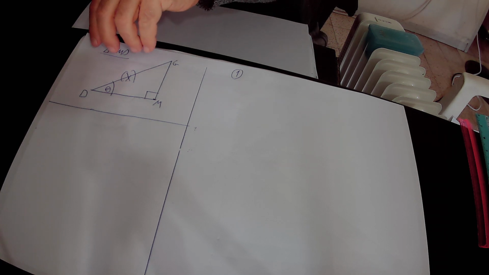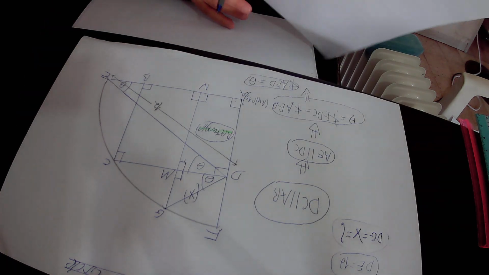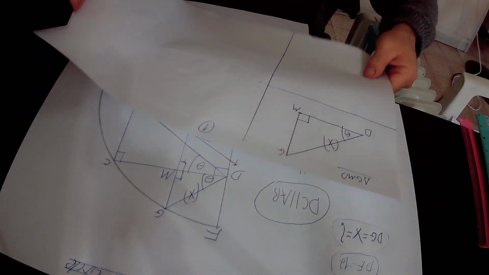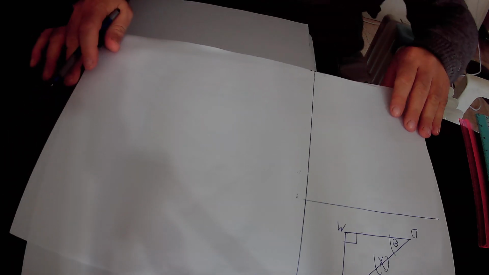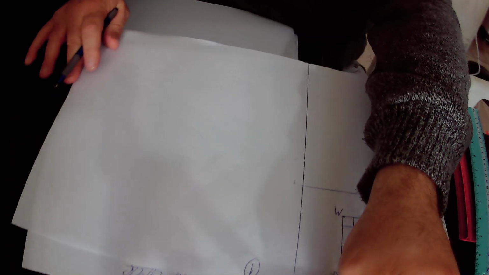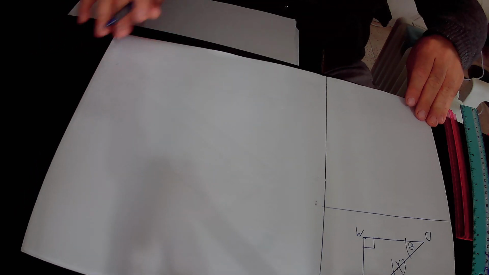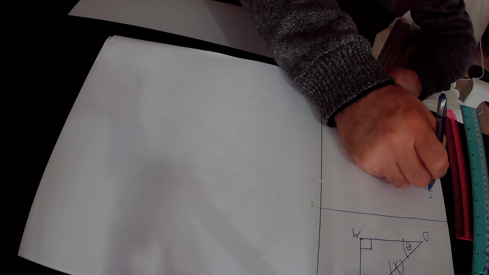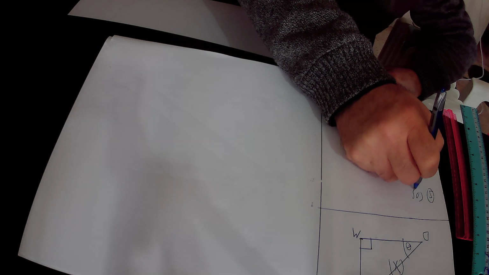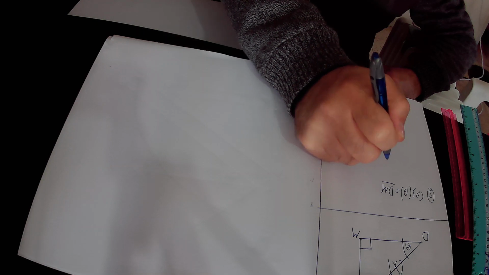So write it down. Cosine theta equals DM over DG.